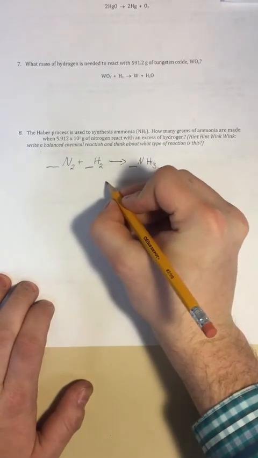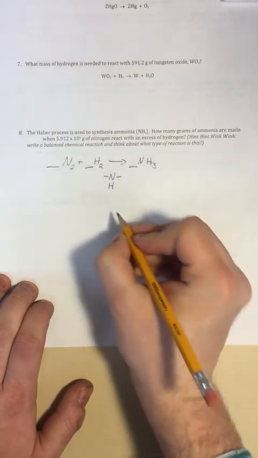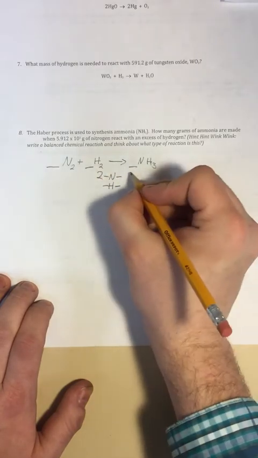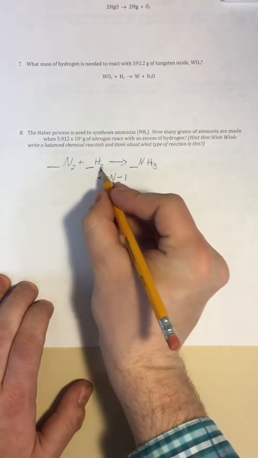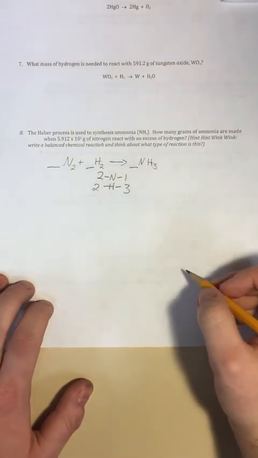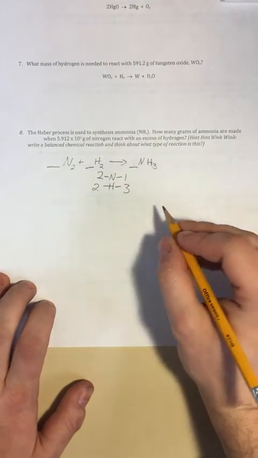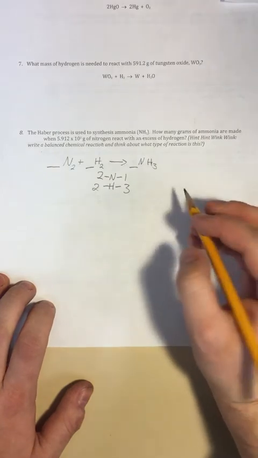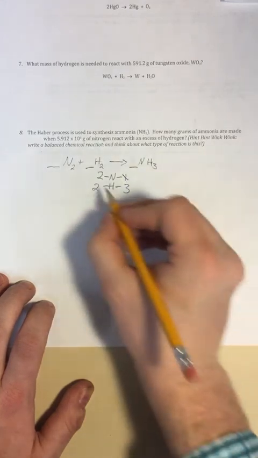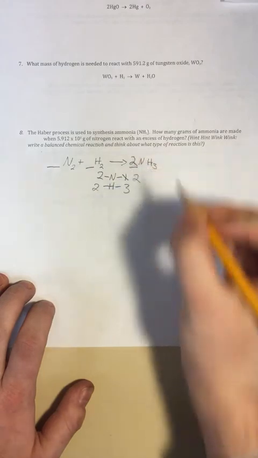right now. So I have two elements in this reaction, nitrogen and hydrogen. There are two nitrogens on the left side, and there's only one on the right side. There are two hydrogens on the left side, and there are three on the right side. So I need to figure out which one I want to start with to balance this. We'll start with the hydrogen. Actually, we'll make that the nitrogen, just because it's the first thing. So in order to do that, I'm going to multiply this by 2. Put that 2 right here.